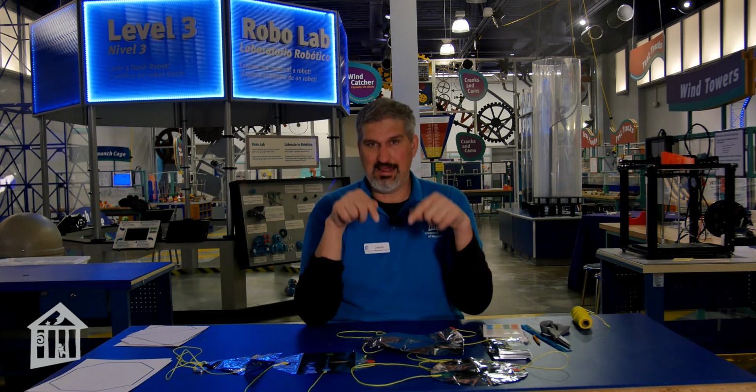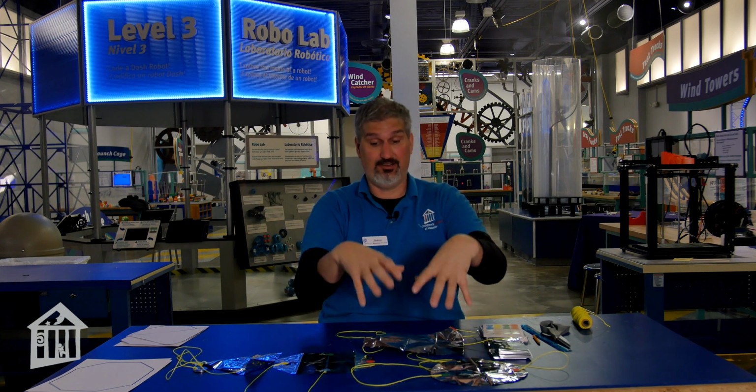So we're going to make parachutes, and I'm going to show you a particular way of making a parachute, but you can do yours differently using different materials. The materials I'm going to use, you might have, you might not.